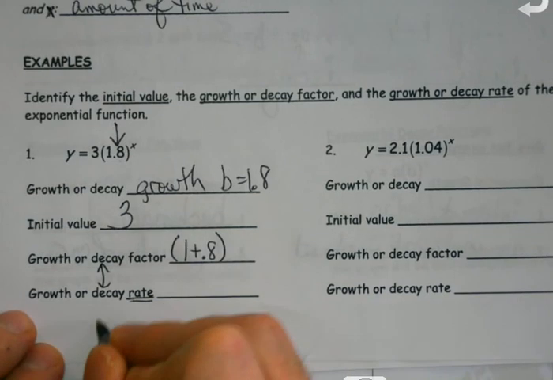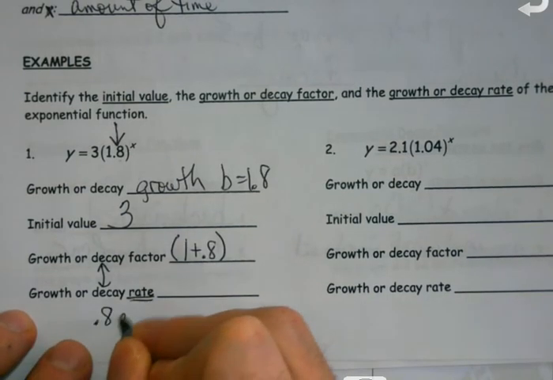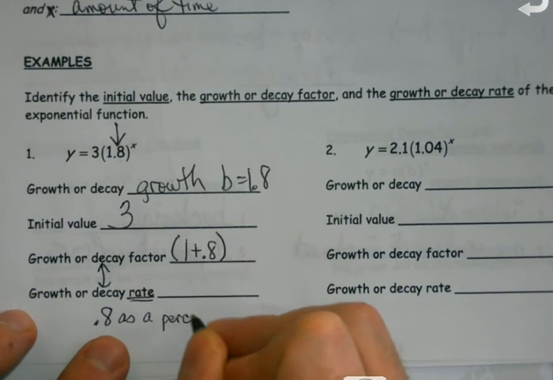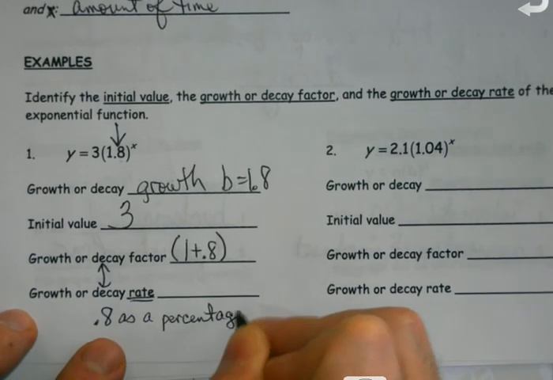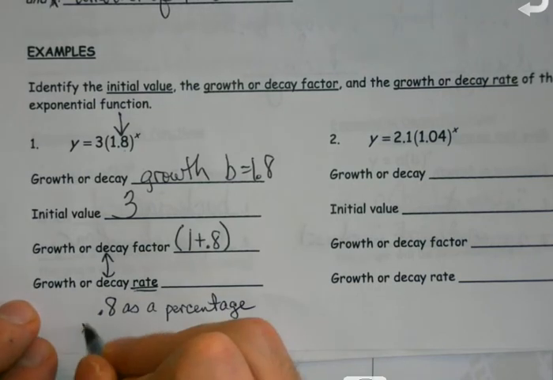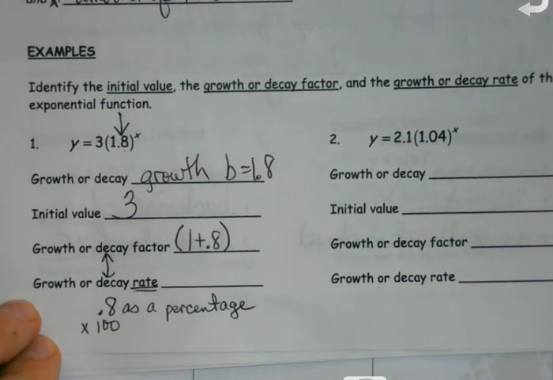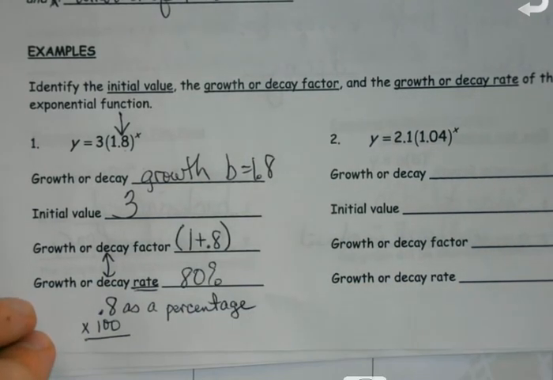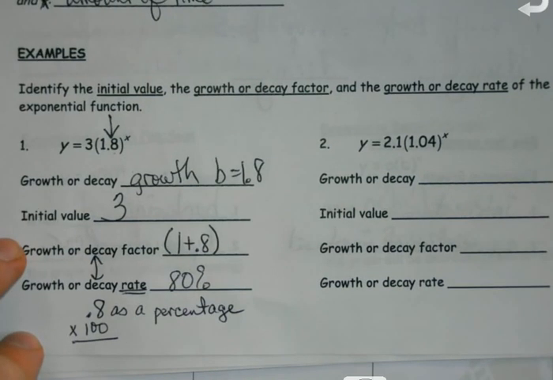For my rate, I need 0.8 as a percentage. To get 0.8 as a percentage, anybody know what that is? I can just multiply by 100 and find out that my growth rate would be 80%. Okay, but it's the 0.8 that's that part.